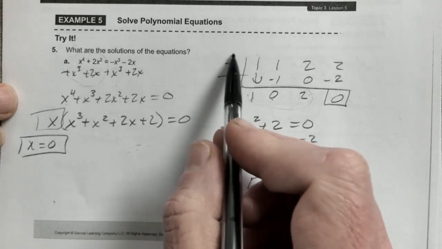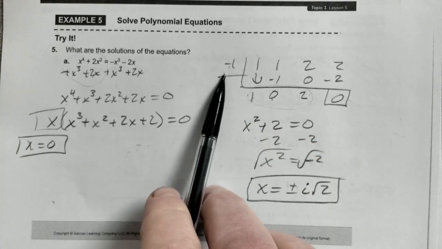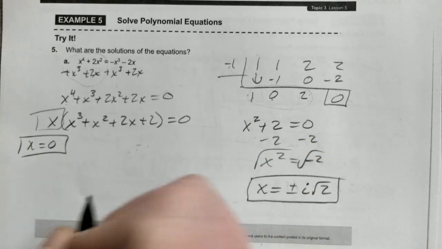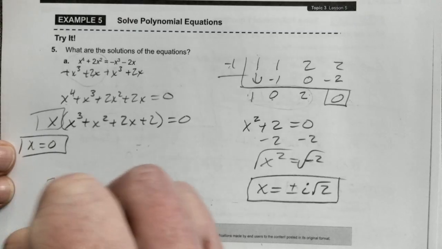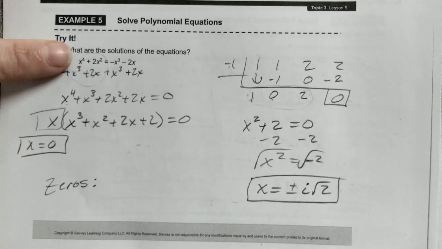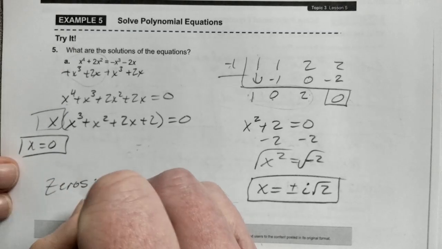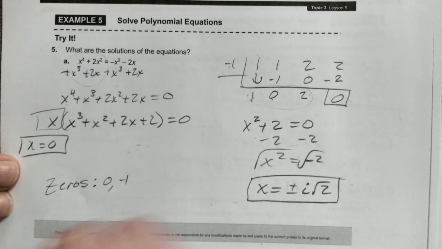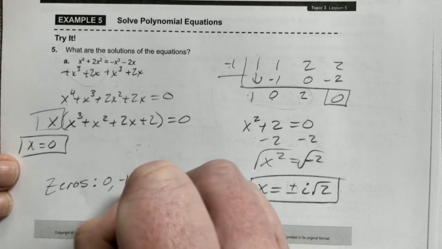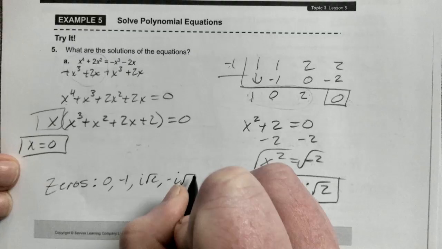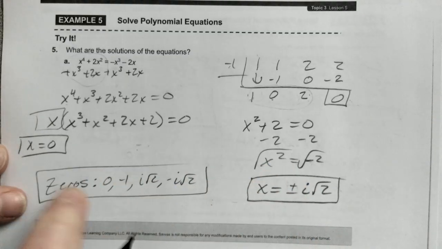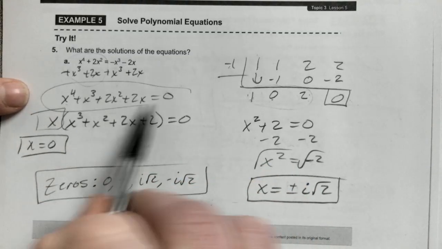So all of our zeros, that's the real zero that we had. And so we have the zeros, and these are your solutions to the equation. Here we have zeros of 0, negative 1, i root 2, and negative i root 2. 4 zeros, the degree was 4.